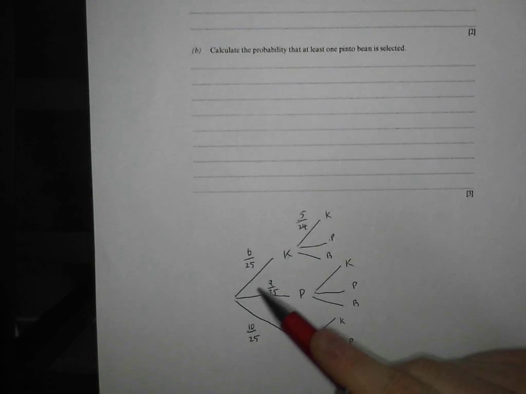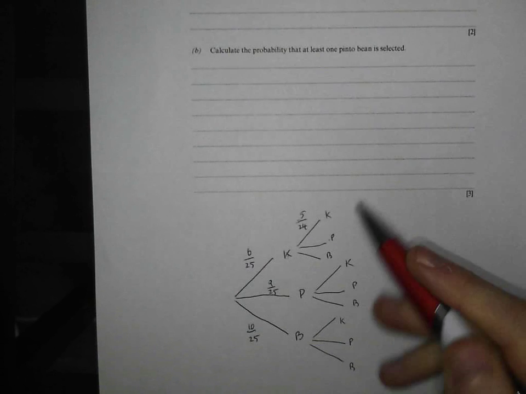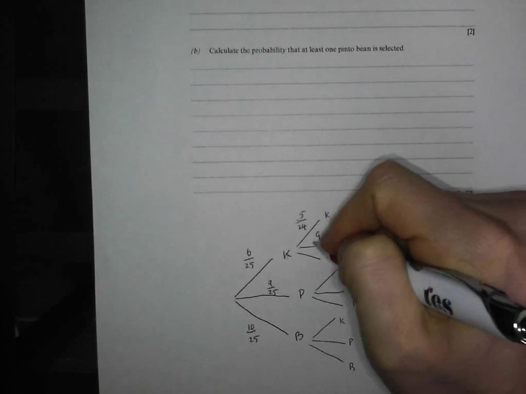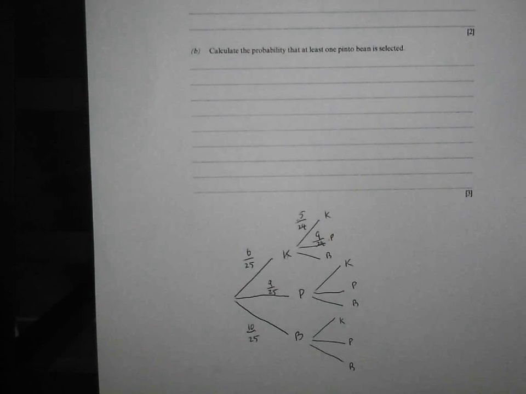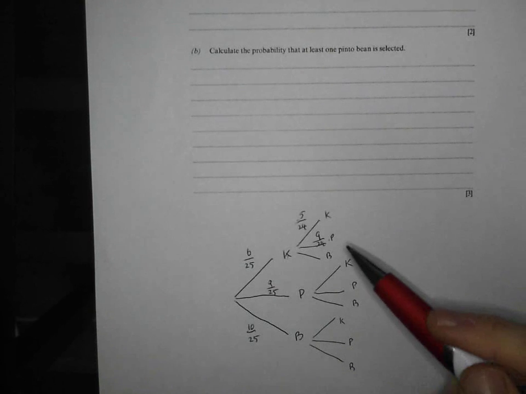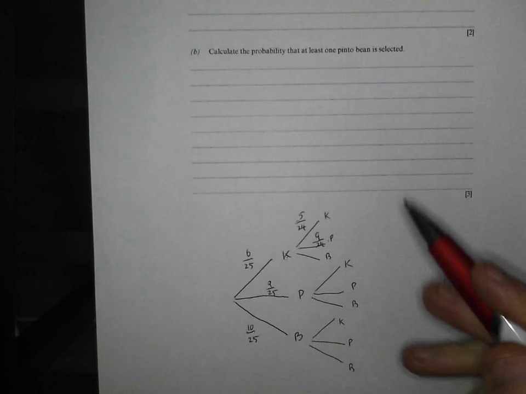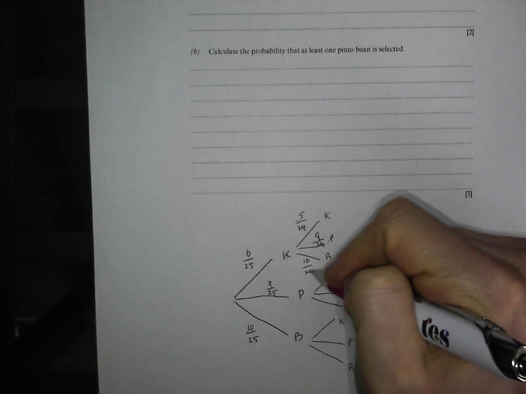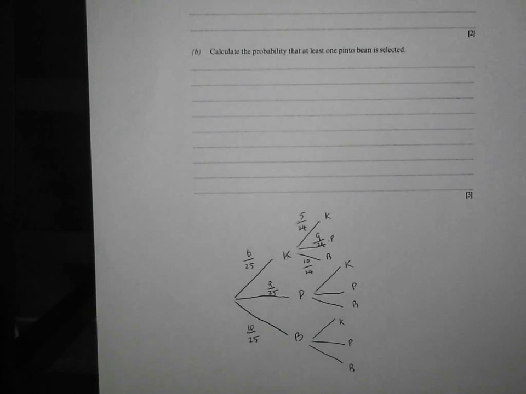I've picked out a kidney bean, so it's had no effect on the number of pinto beans, so there's still 9, but now there are only 24 beans left in total. Likewise, with a black-eyed bean, if I've picked out a kidney bean, there are still 10 black-eyed beans in there, but only 24 beans in total. Dead easy.